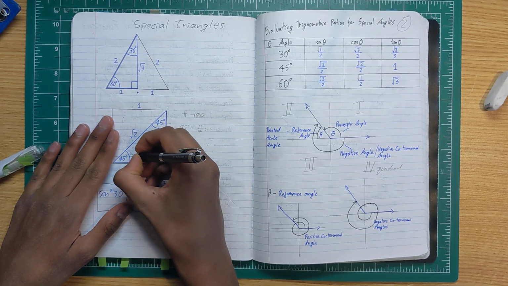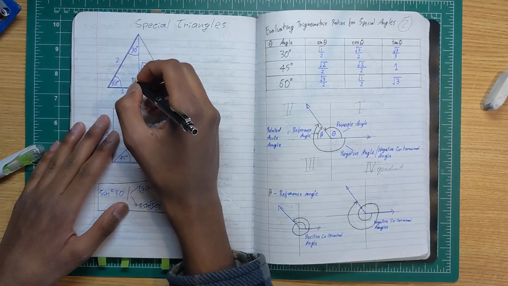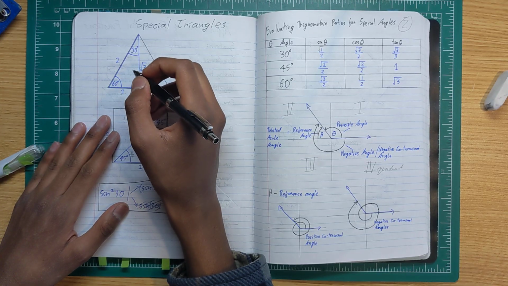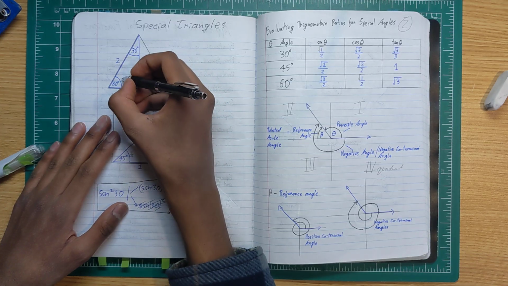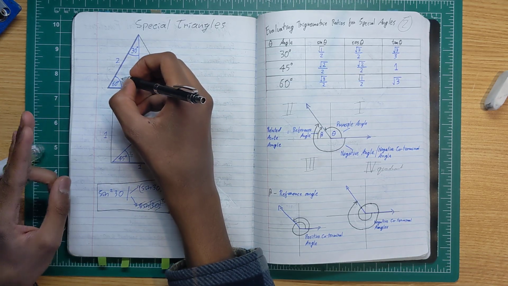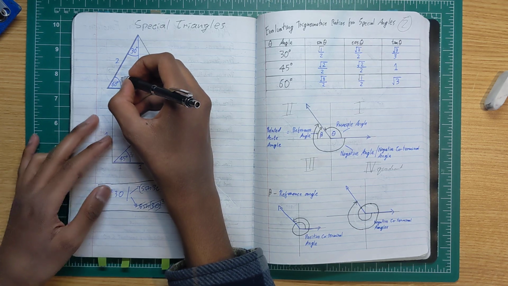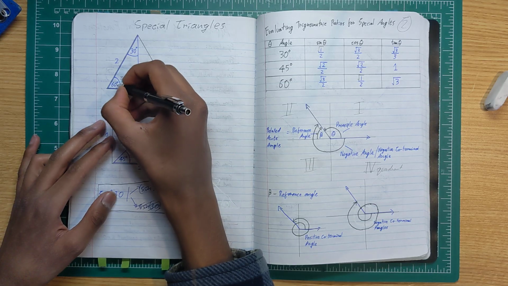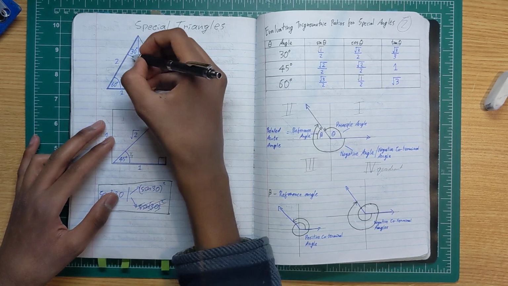Over here, 60 degrees is pi divided by 3. So pi divided by 3 is 60 degrees, and half of 60 degrees is 30 degrees, so you just multiply the denominator by 2.